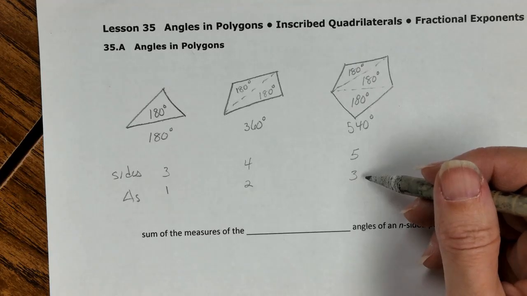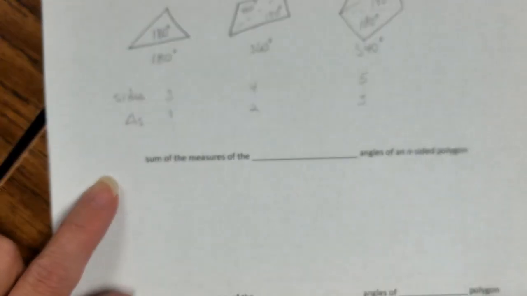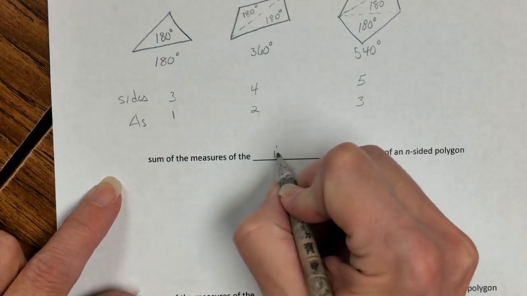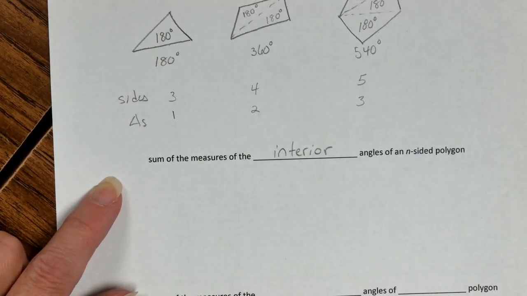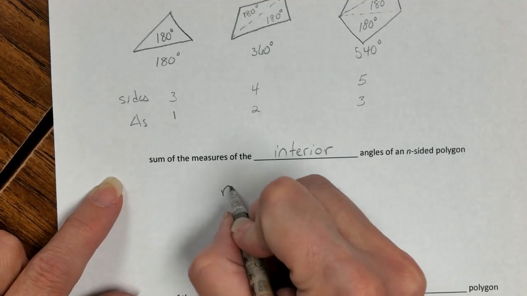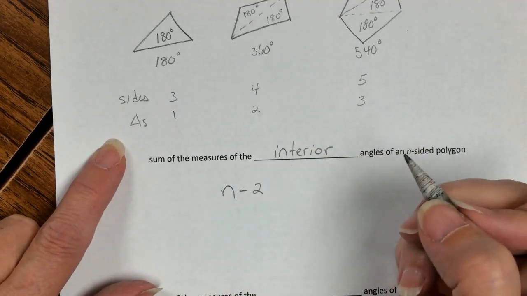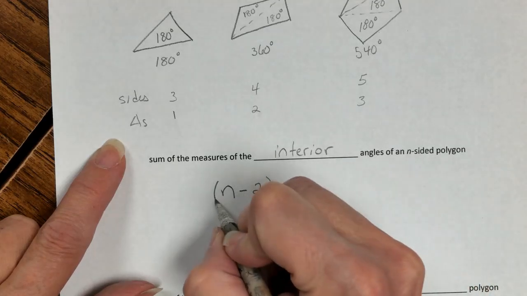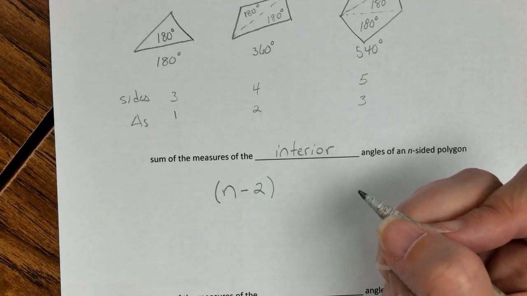So what we're going to write down here, the sum of the measures of the interior angles of an n-sided polygon. So n is just the number of sides. The way we do that, we take the number of sides, subtract 2. All right, and that gives us the number of triangles that will make.